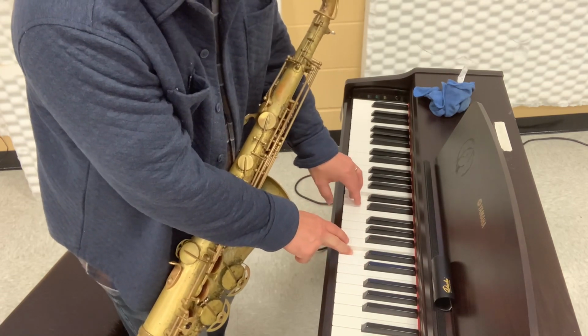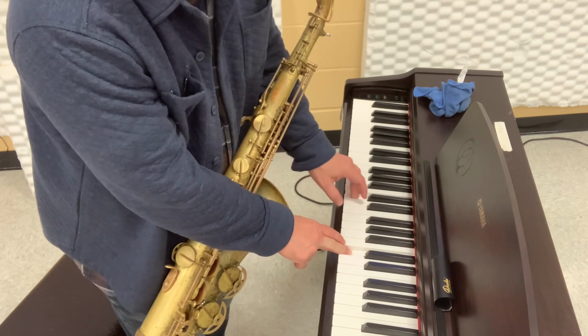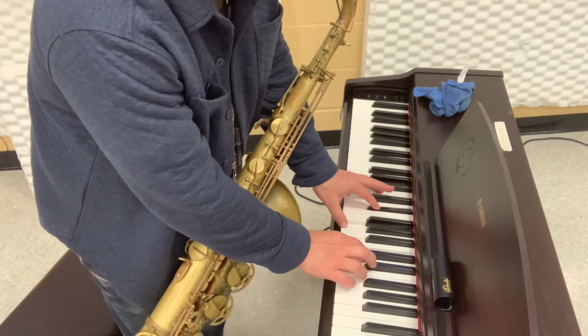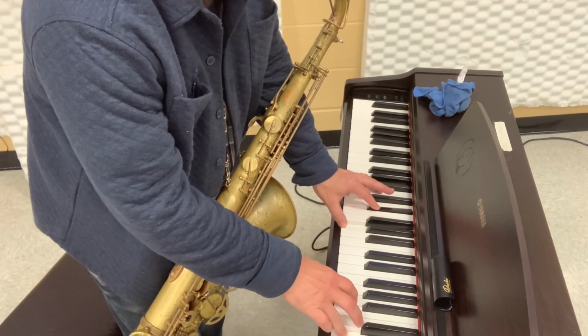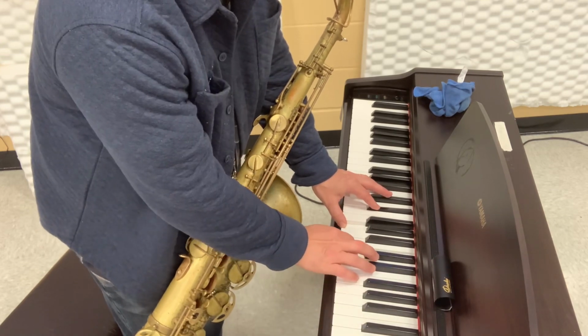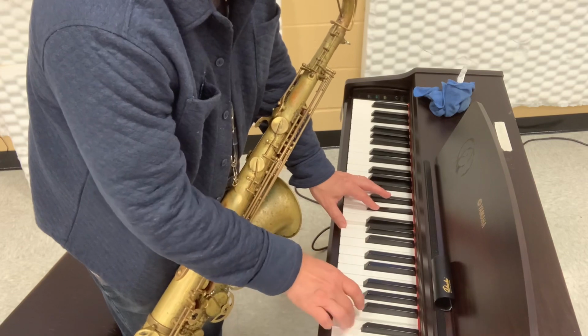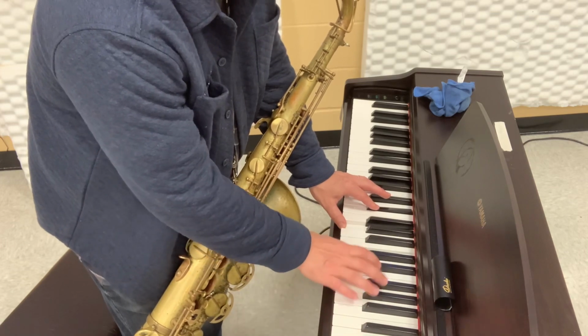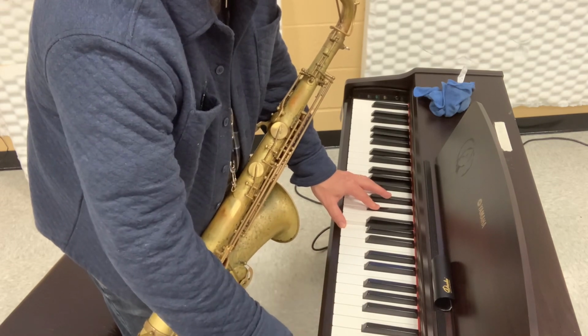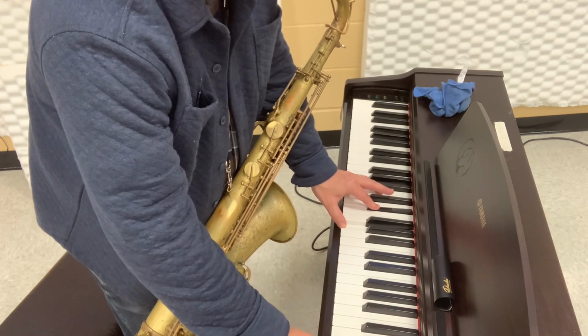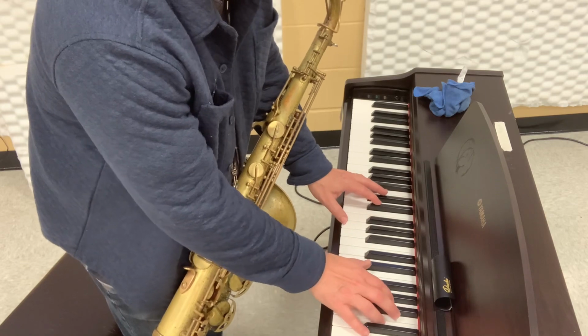On the saxophone that would be a D. On the piano it's a C. So there is the minor 7 flat 5 with the jazz minor.